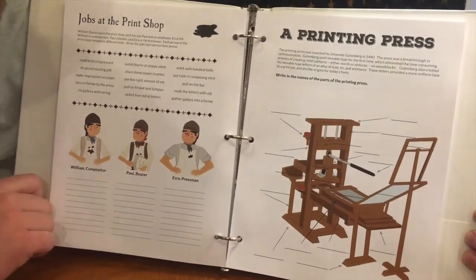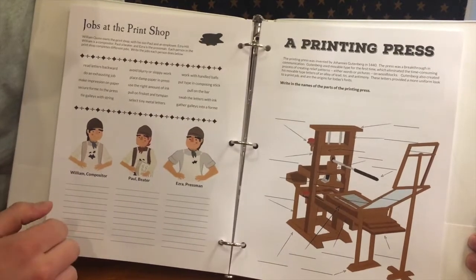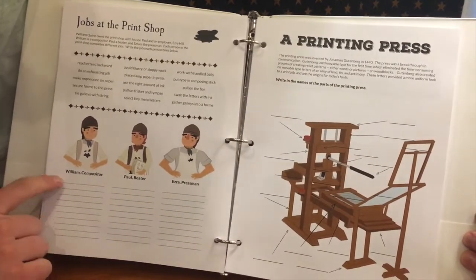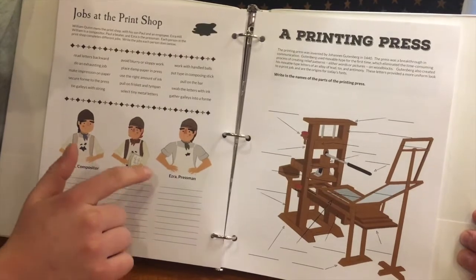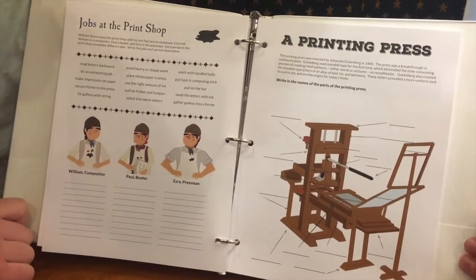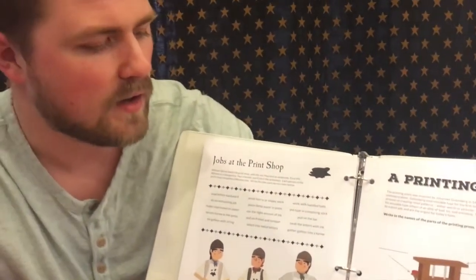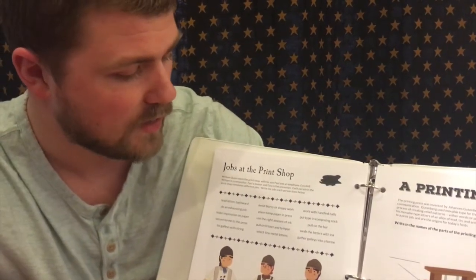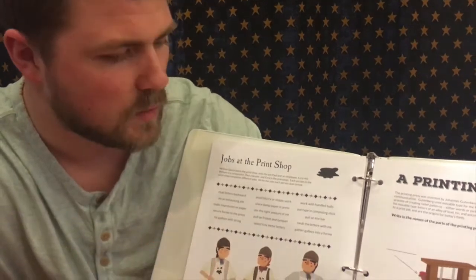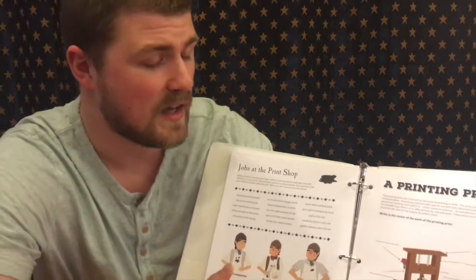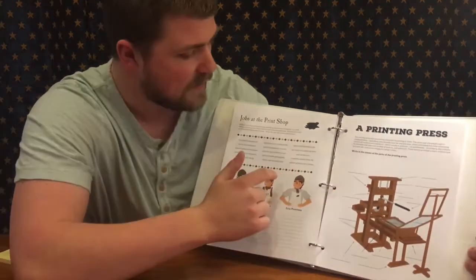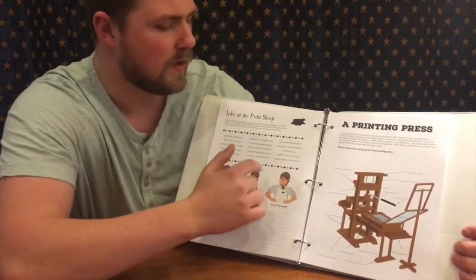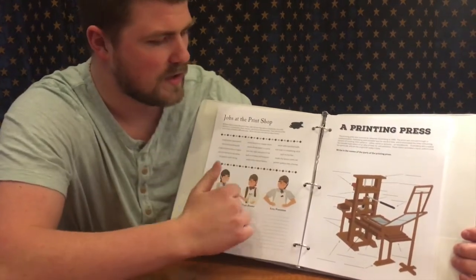Another job that they're going to look at is the print shop. There are 3 jobs at the print shop. You see William, Paul, and Ezra here all introduce the jobs, and that's one way that we do that, through this kind of narration by these different characters. Once you read about it in your reading text, which we'll highlight next time, they have a summary, and they have to match up and remember what they read. They match up these jobs with each individual person.